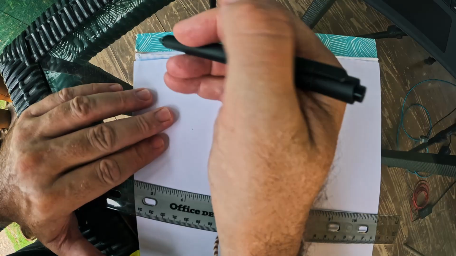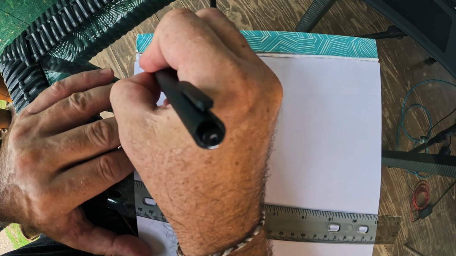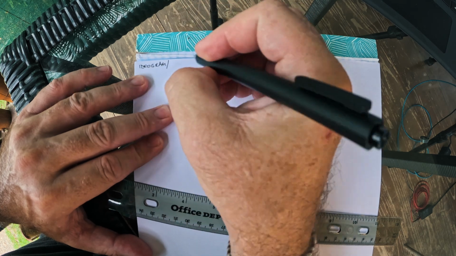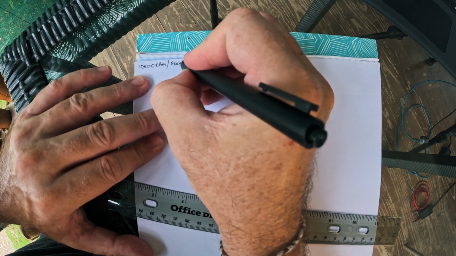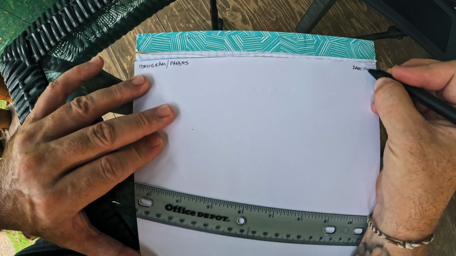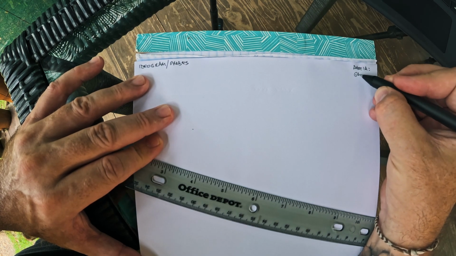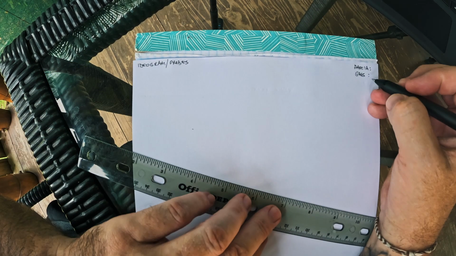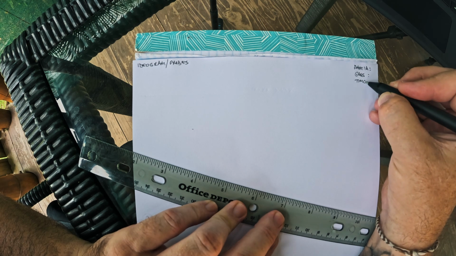The protocol. Ideogram probes. Page 1A: name, time.